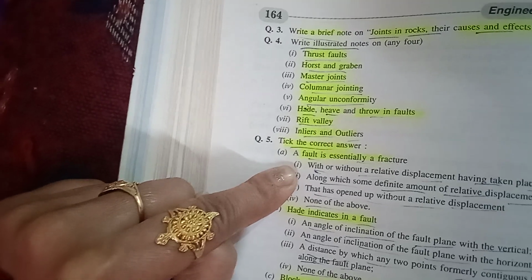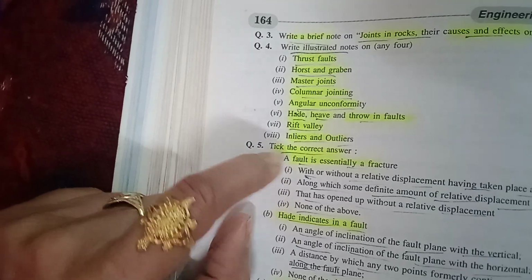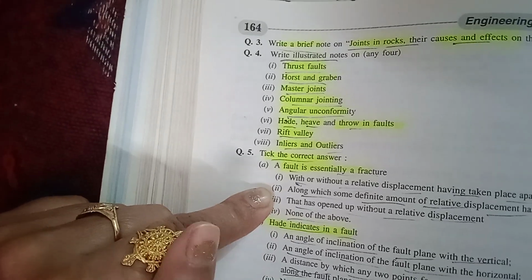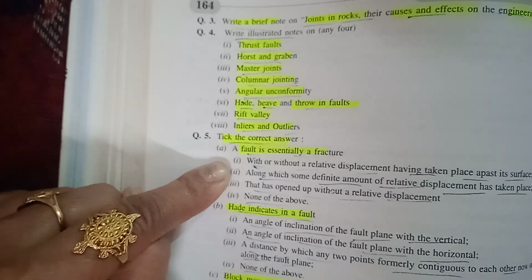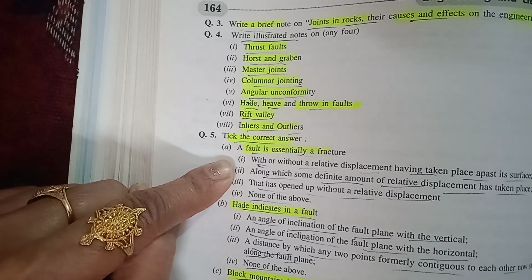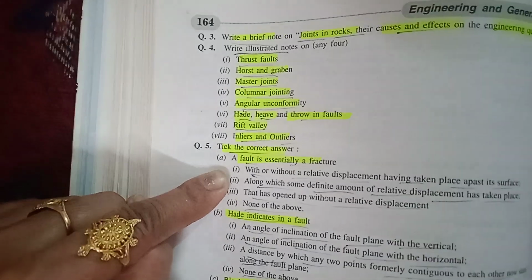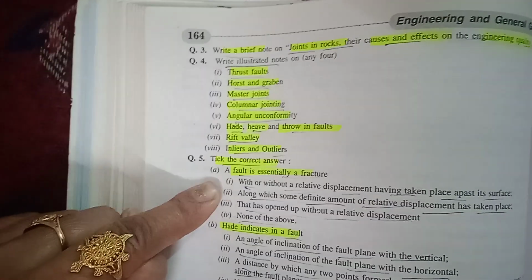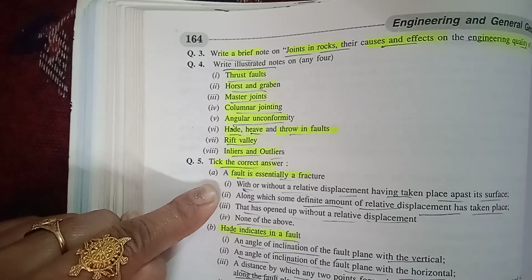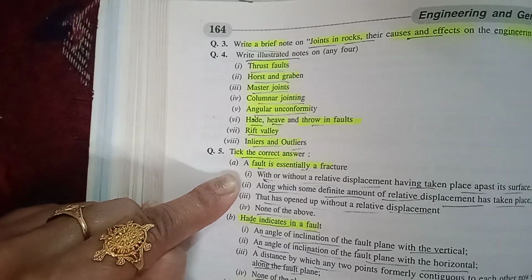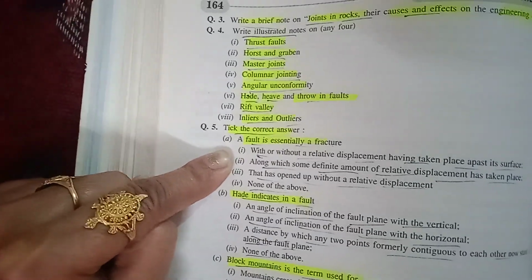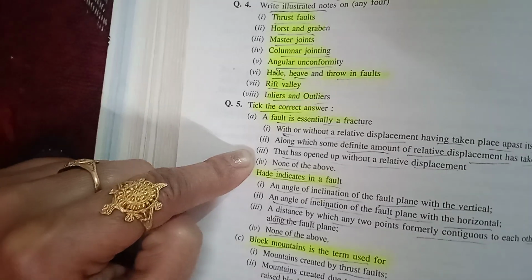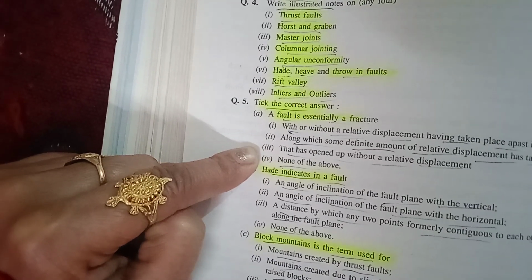A. A fault is essentially a fracture: first, with or without relative displacement having taken place, along its surface; second, along which some definite amount of relative displacement has taken place; third, that has opened up without relative displacement; fourth, none of the above.